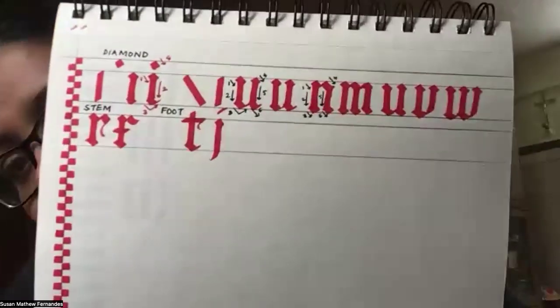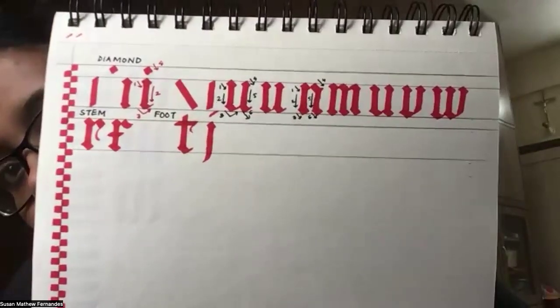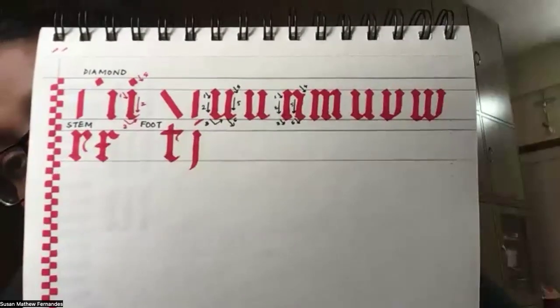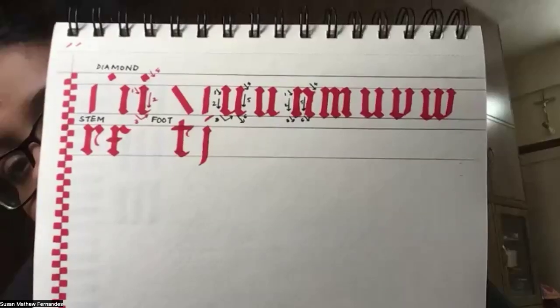Can you see it now? Yeah. Okay. So a similar problem, and it could be that the pen is blotting. So let's see if I can solve that for you.